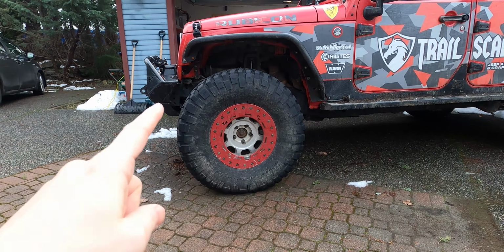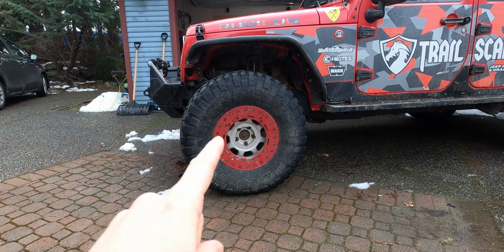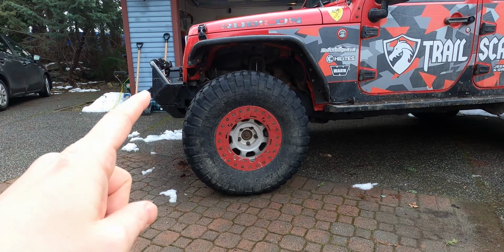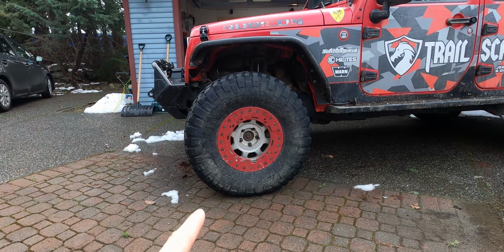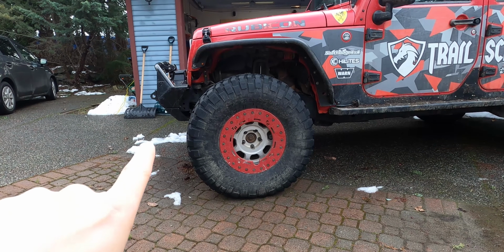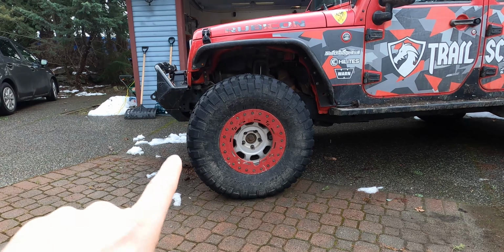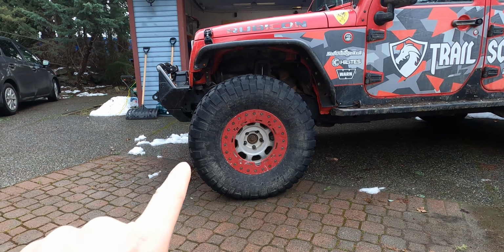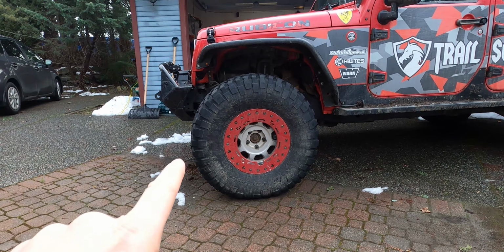So the steeper this angle, the less approach you have to an obstacle, and the more to vertical you can get it. Or if you were to push your tires and wheels all the way out front, the more to a completely vertical angle, the best approach angle you're going to have to your obstacle.